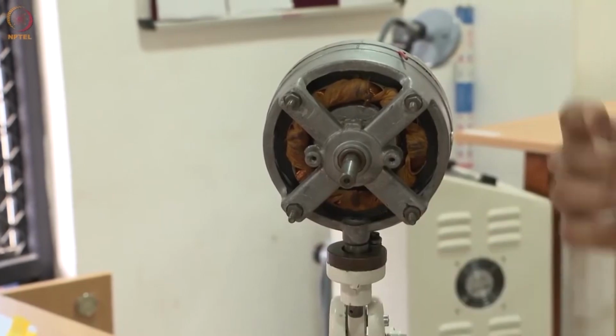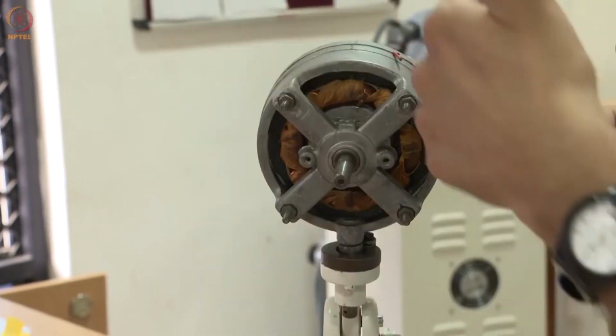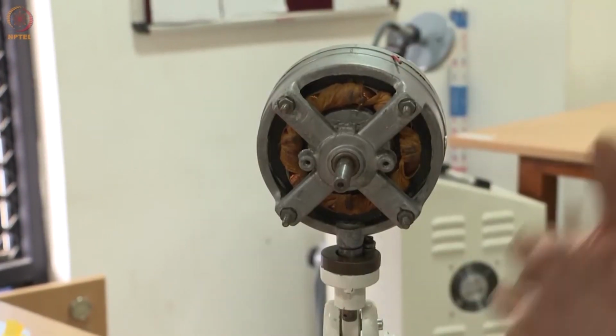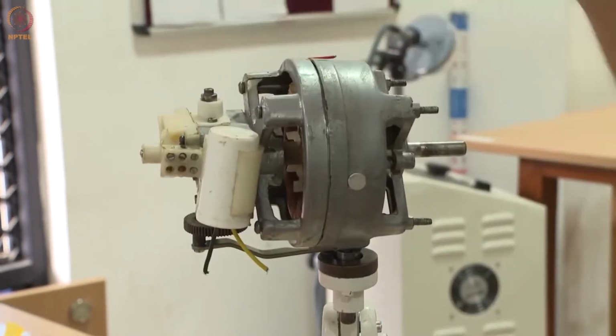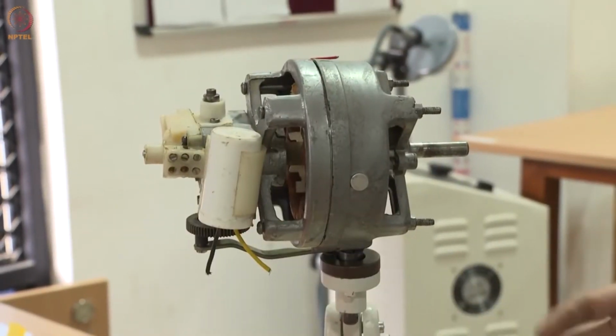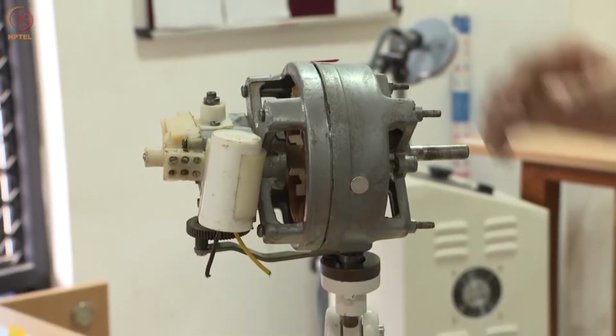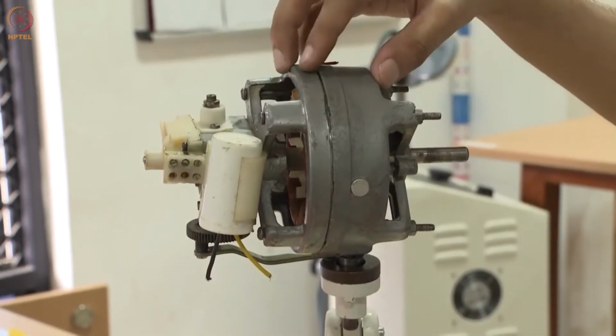So basically it creates what is known as a rotating magnetic field. You need a rotating magnetic field for the motor to self-start. So that is the role of this capacitor. As the capacitor gets weaker, you will find the fan slows down, and you will have to replace this once every 3 years or 4 years.